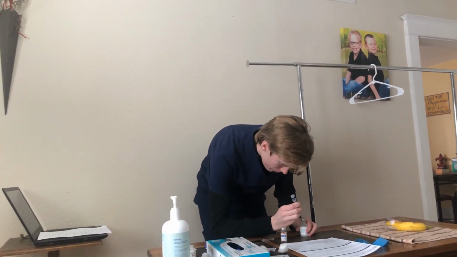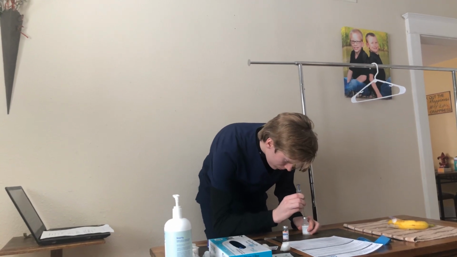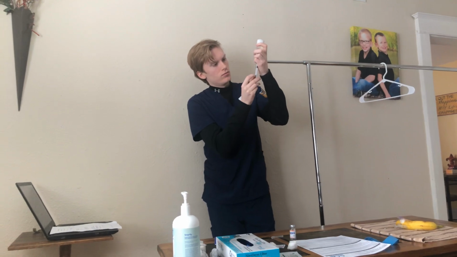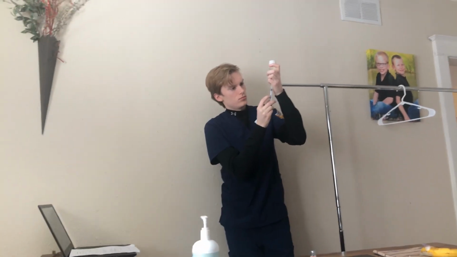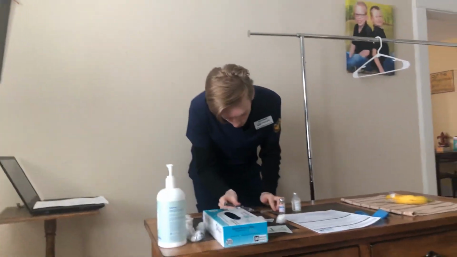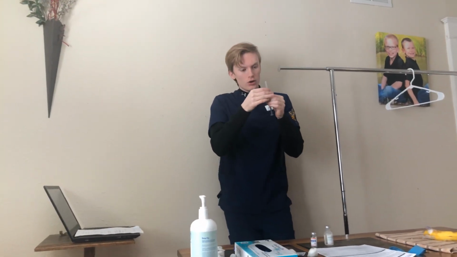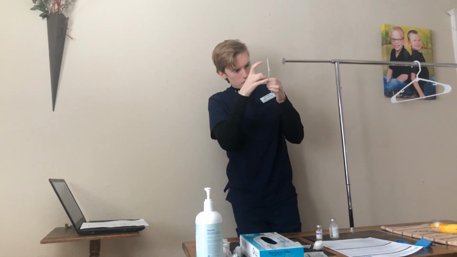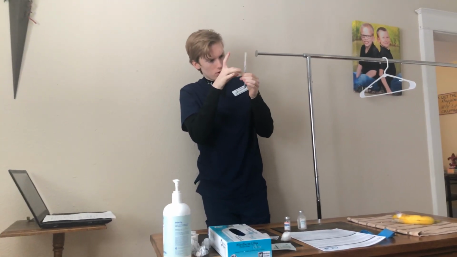Bevel up. This is when I would perform my second check again, that I have the right drug, dose, and it's for the right patient at the right time, and make sure that it's also the right route.